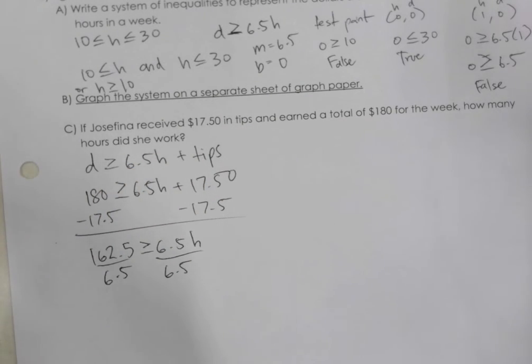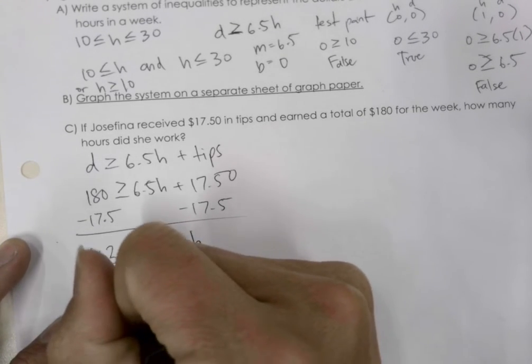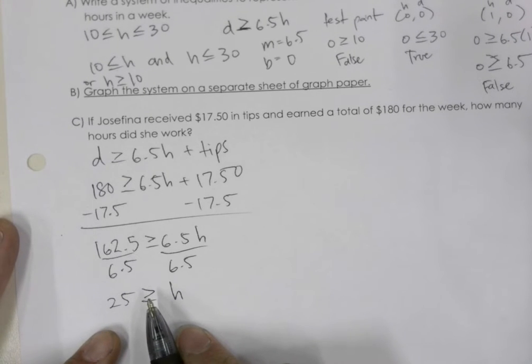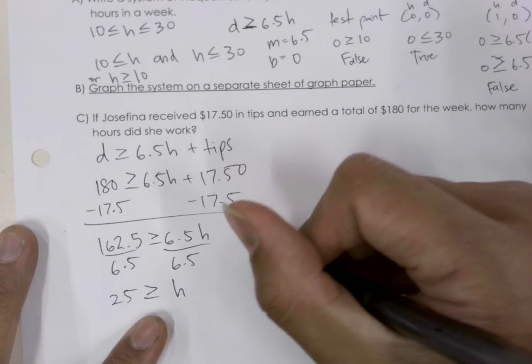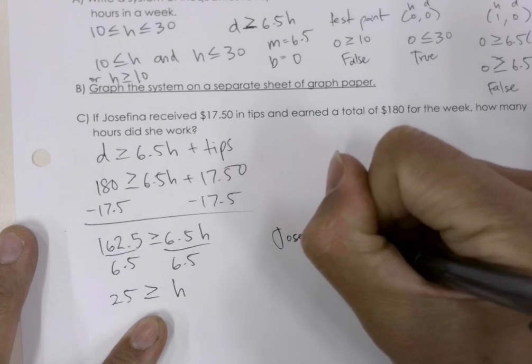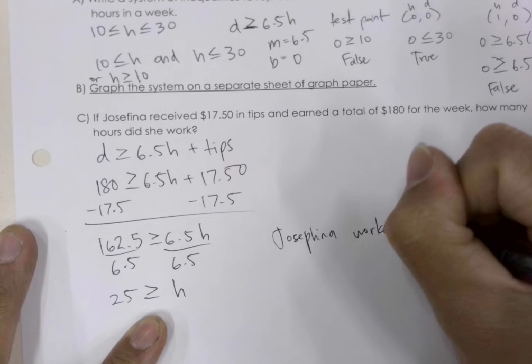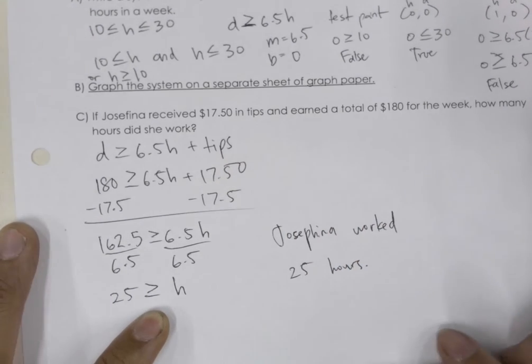And we will get our answer as 25. So H is less than or equal to 25. All right. So how many hours did she work? Well, she worked 25 hours. There we go.